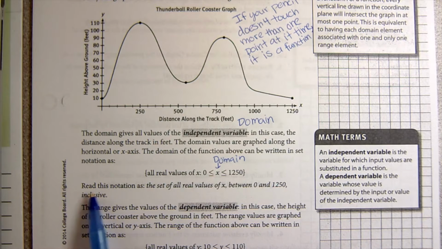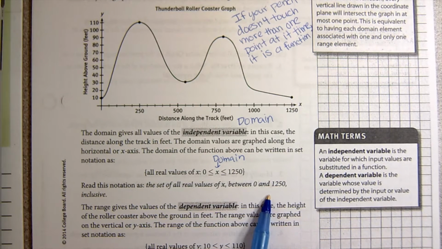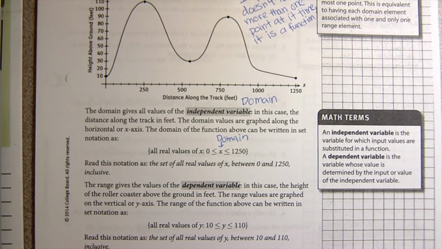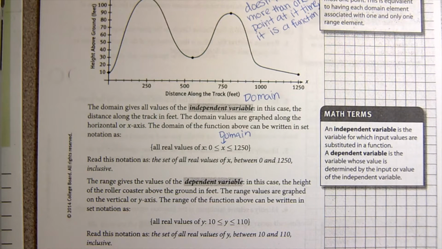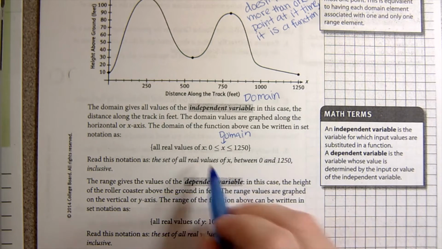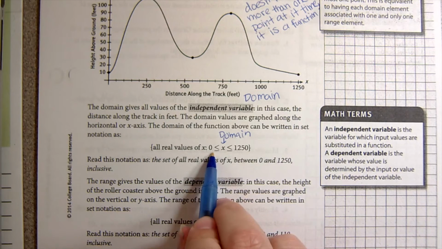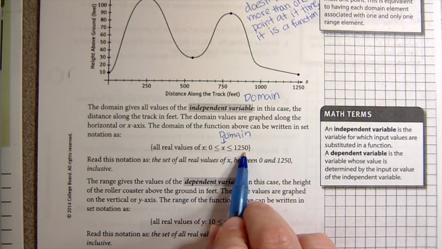And it says you can read this set notation as the set of all real values of x between 0 and 1,250. What's most important to know is those numbers. You need to be able to find the two endpoints where the domain starts, where the domain ends.